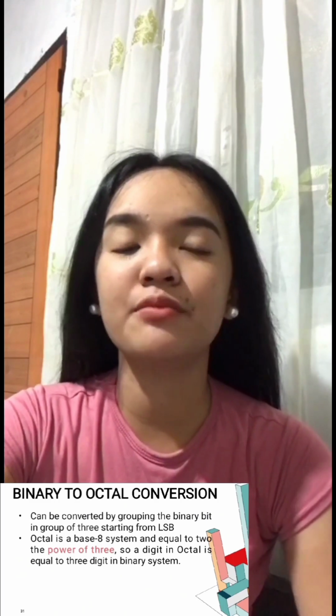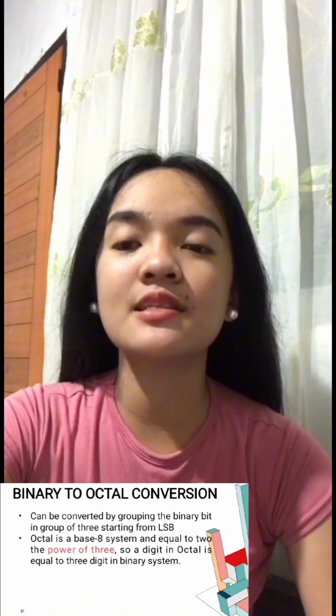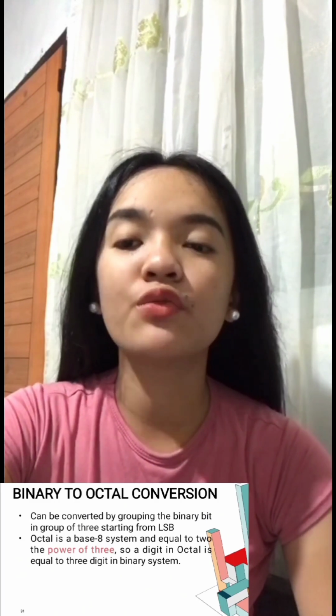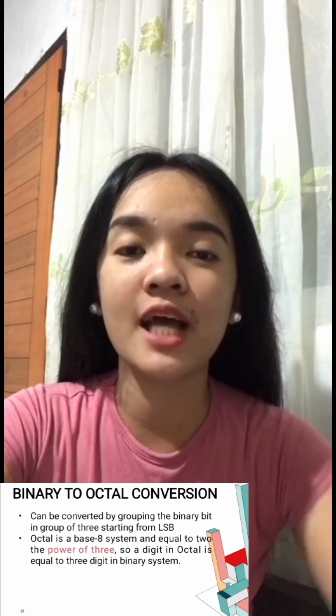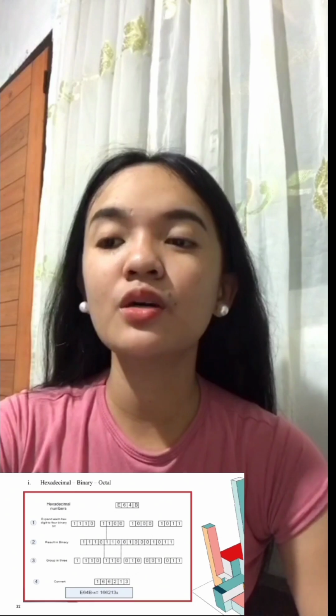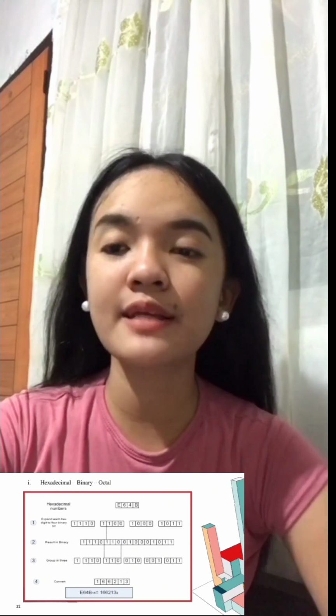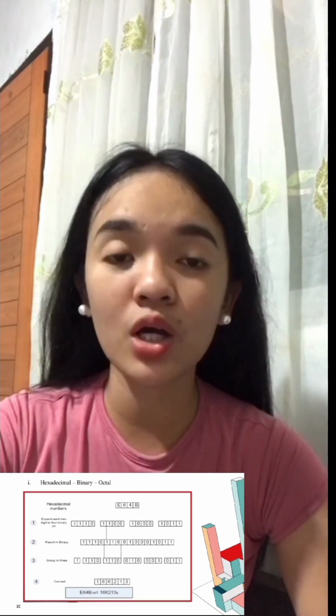Binary to octal conversion can be done by grouping the binary bits in groups of 3 starting from the LSB. Octal is a base 8 system and equal to 2 to the power of 3, so a digit in octal is equal to 3 digits in binary system. So, dito, example kung paano makuha yung hexadecimal to binary to octal.